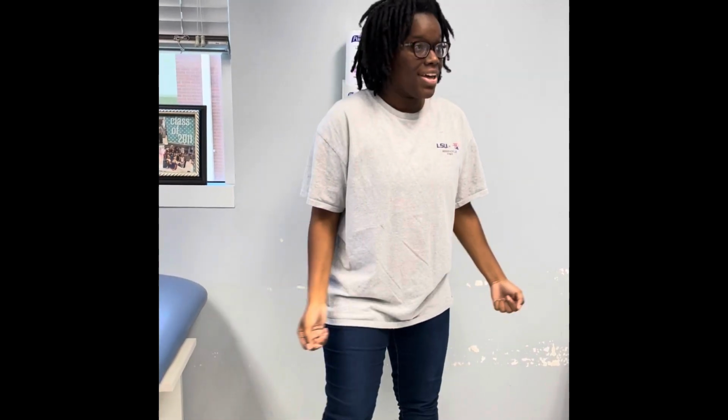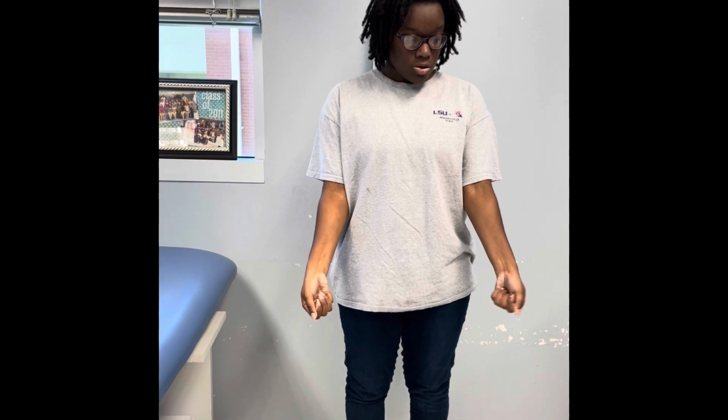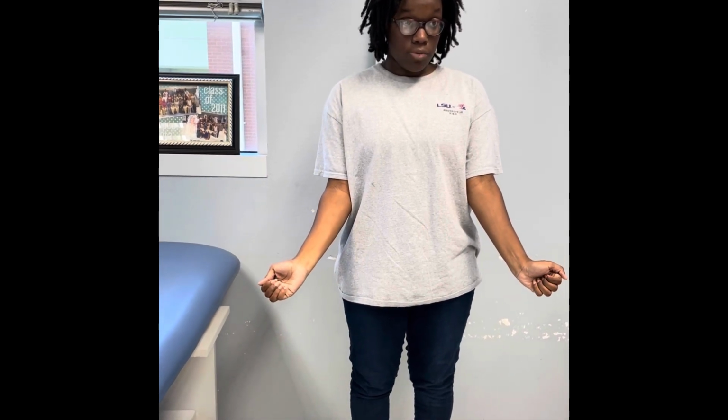The next joint is the elbow joint. It is a hinge joint or ginglymoid. It's responsible for flexion and extension, which is in the sagittal plane. Then we have the wrist, which is a condyloid joint. It's responsible for flexion and extension in the sagittal plane, ulnar deviation or radial deviation in the frontal plane.